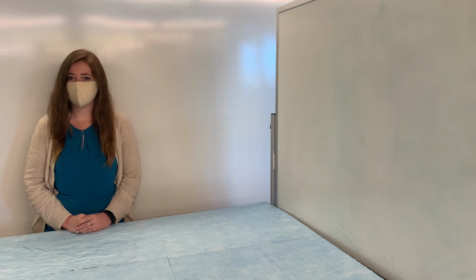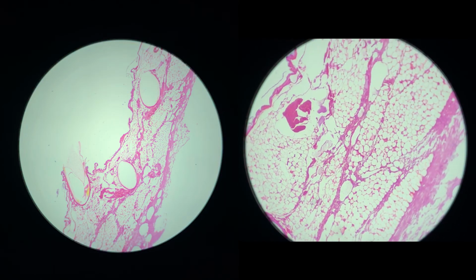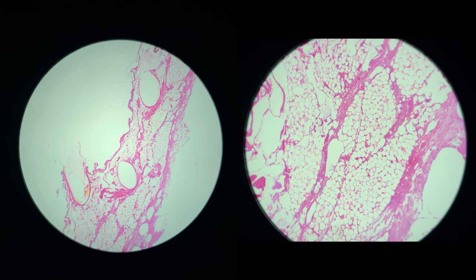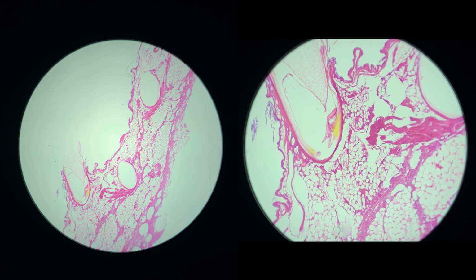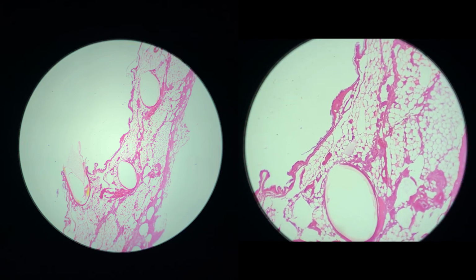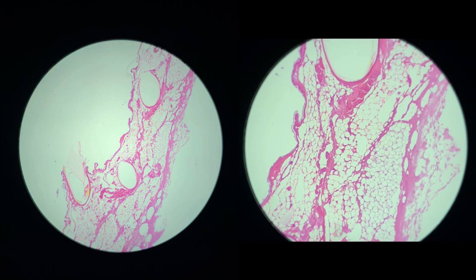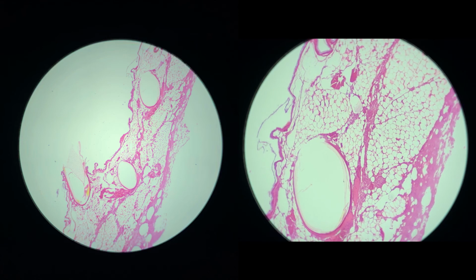We are now going to look at some slides under the microscope. Draw what you see and answer the questions on your handout. Right now we're looking at a cross-section of bird skin. You should be able to tell that it's fairly thin, and you should also see divots or pockets where the feather would be connected. This is known as a feather follicle.